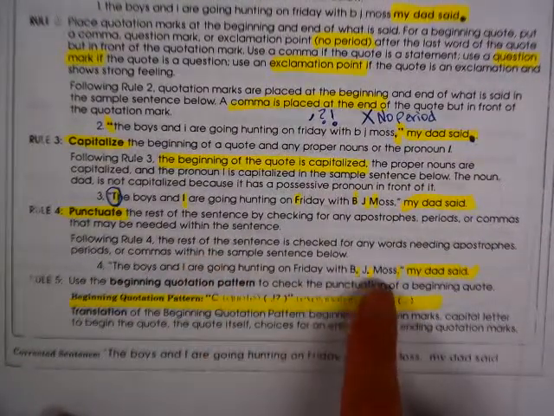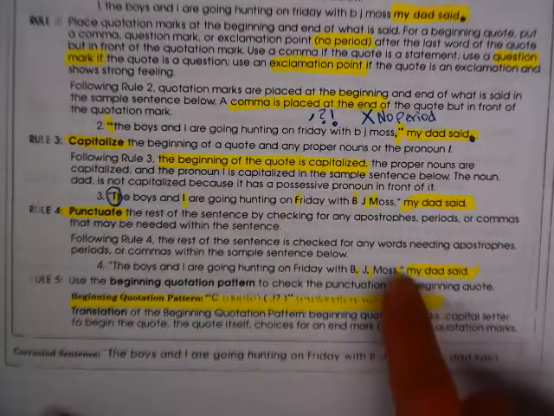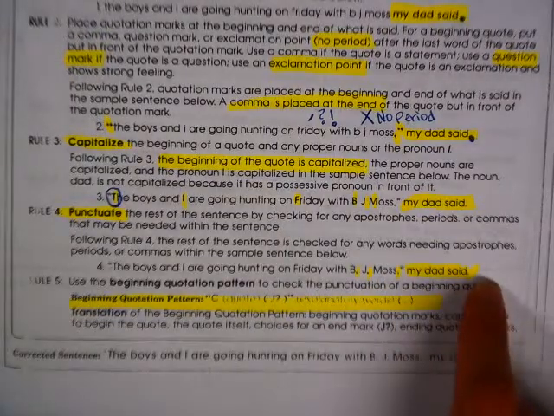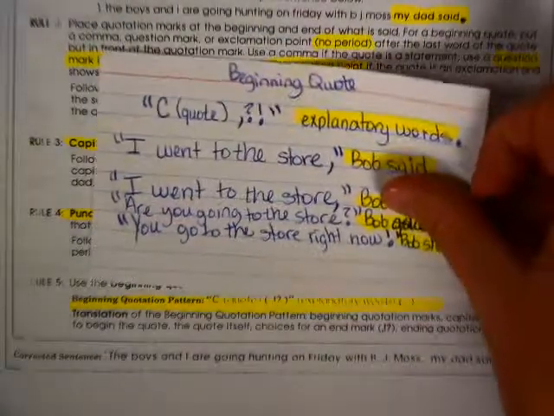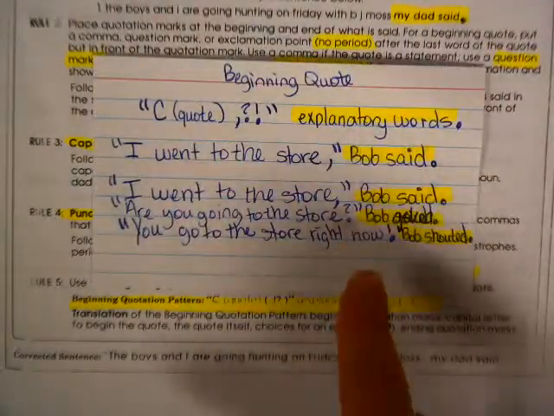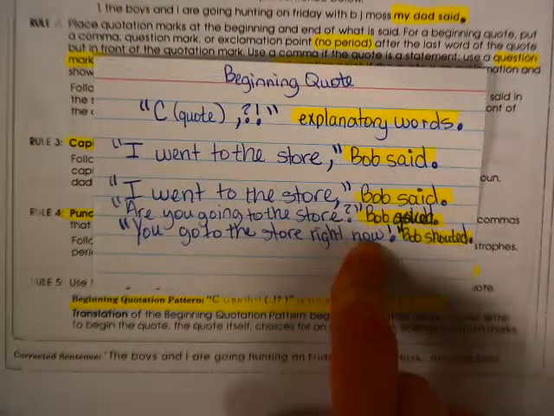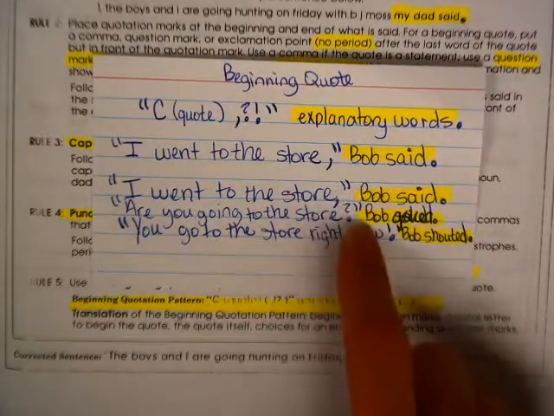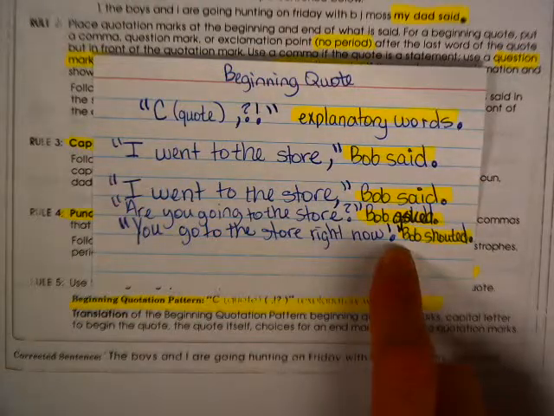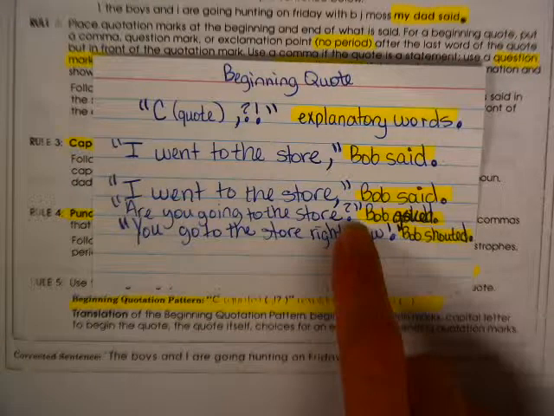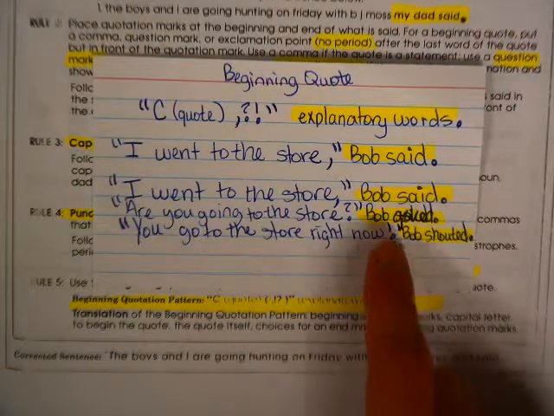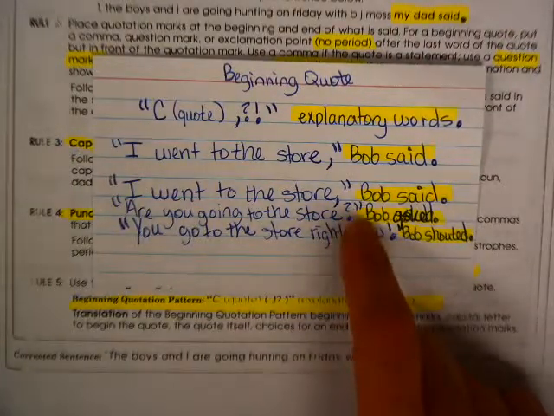Punctuation, make sure that anything abbreviated gets punctuated. Double check, make sure that you put a comma, a question mark, or an exclamation mark here, and that you still have your period at the end. This is your formula that you wrote down, your examples. Make sure that those are glued in if you have not glued those in. I did one for each. So if you want to go back and add that, here's one with a comma, here's one with a question, here's one with an exclamation mark. Just remember they're on the inside of the quotation marks.